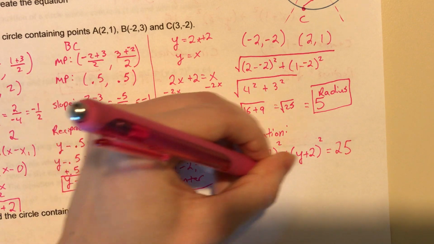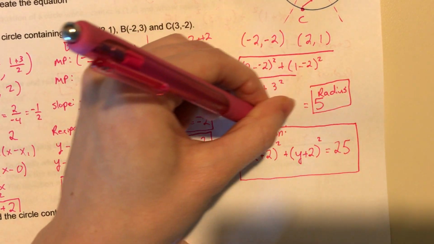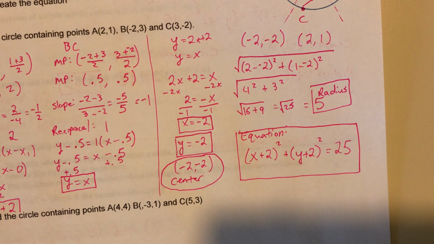And this is what I was looking for the whole time. All this work is going to lead me to that equation right there. All right, so it's a lot of work, but it's all stuff that we've done before. So let's do another example here.